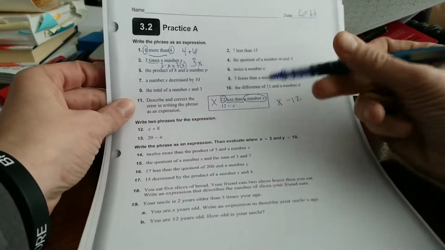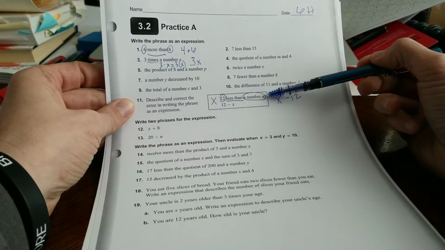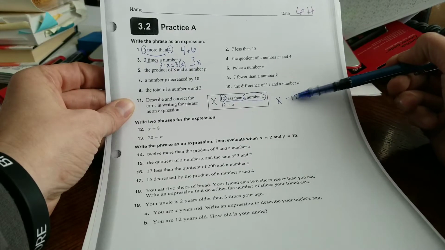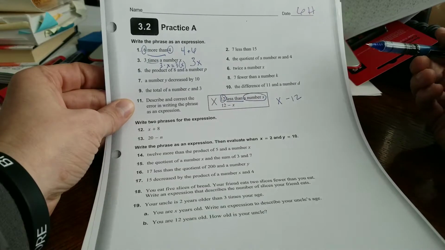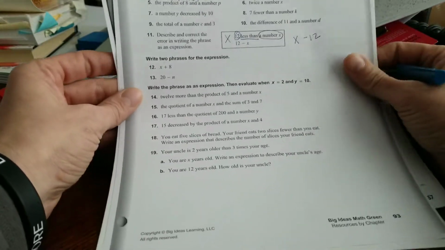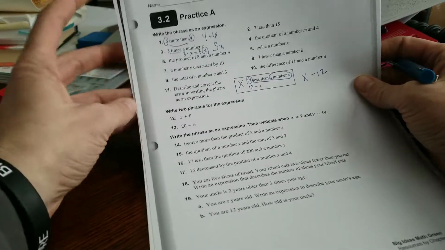It'd be like saying you have 12 less dollars than me. Well, wouldn't you want my amount minus the $12? Do you see what I'm saying? Money always helps. So write 2 phrases for the expressions. I think you're going to be okay at that. I'll do a couple with you.